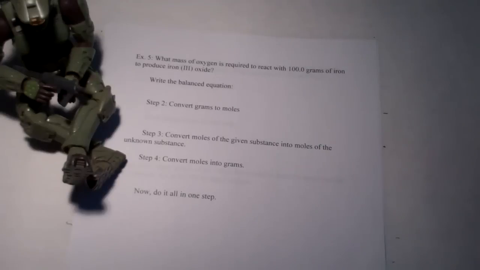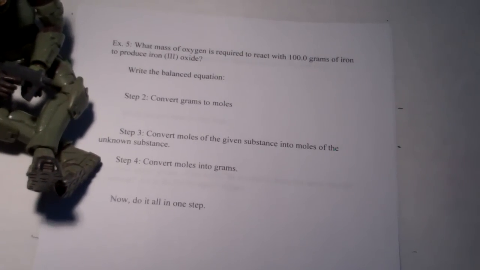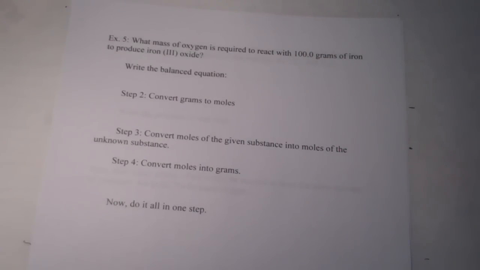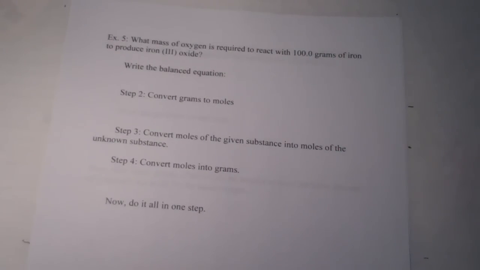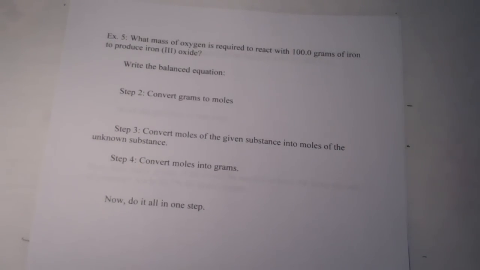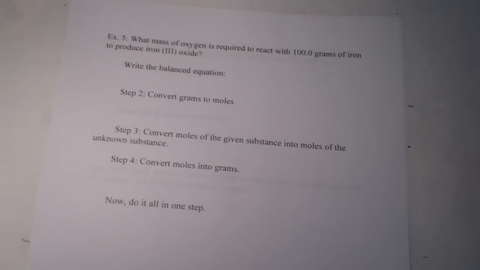Okay, welcome back. We are now going to start part 2 of our stoichiometry discussion. We are going to begin this session with example number 5 from your notes.